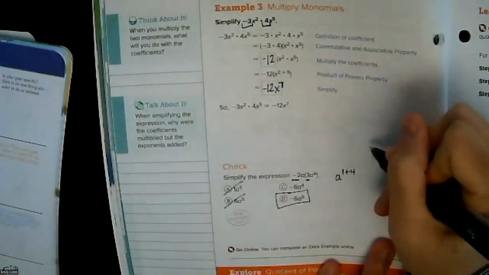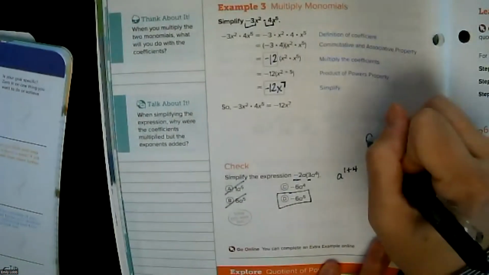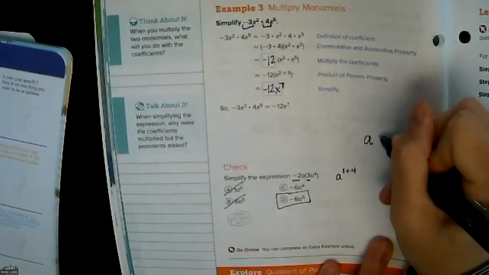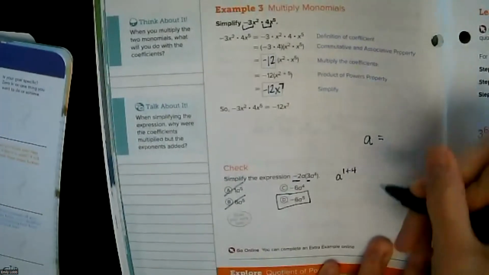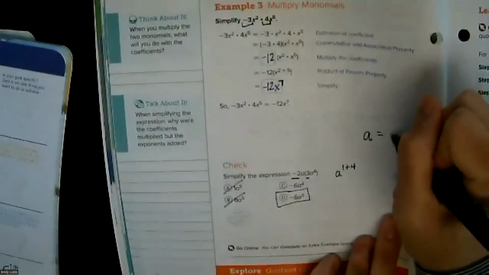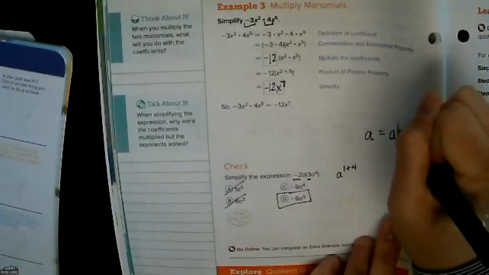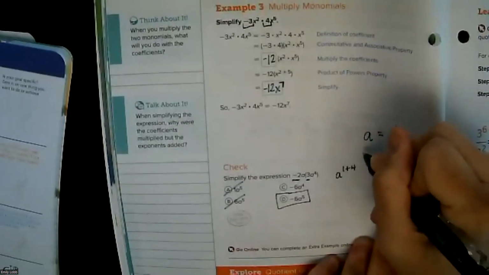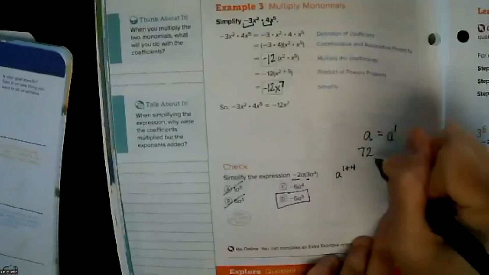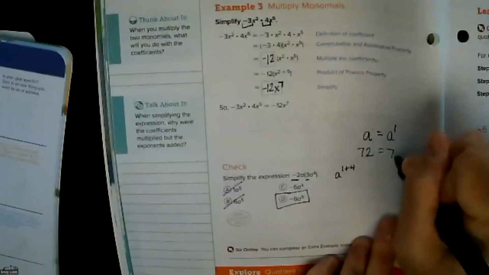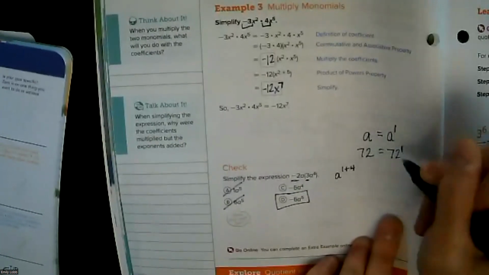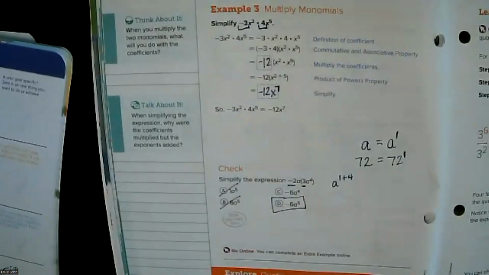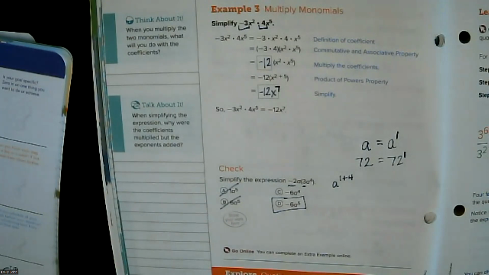So I would make a note that if we have A or any base that's by itself, this is equal to A to the 1st power. If we have, say, the number 72, this is equal to 72 to the 1st power. We just don't write that it's raised to the 1st power. That just means we have 1 factor of that, okay? So it's a little tricky.